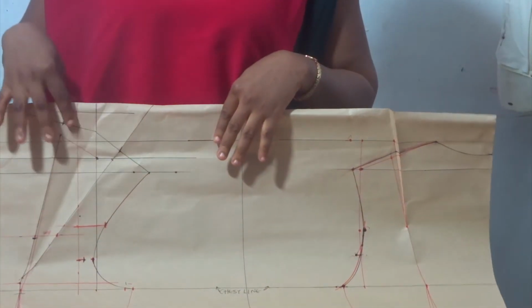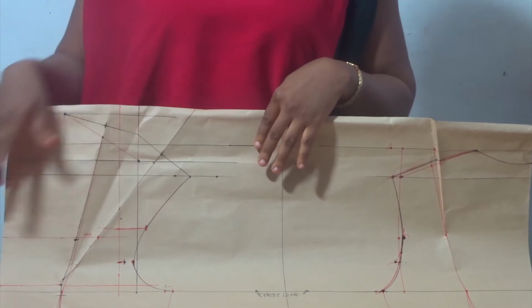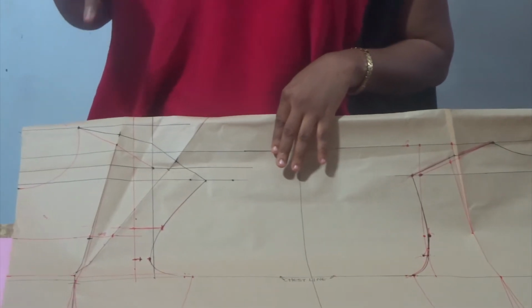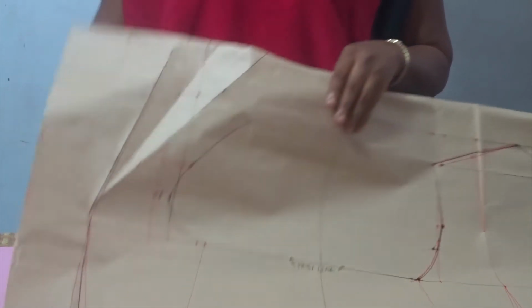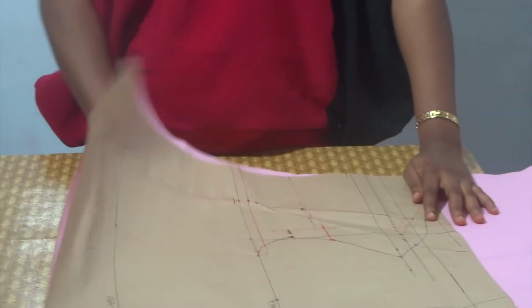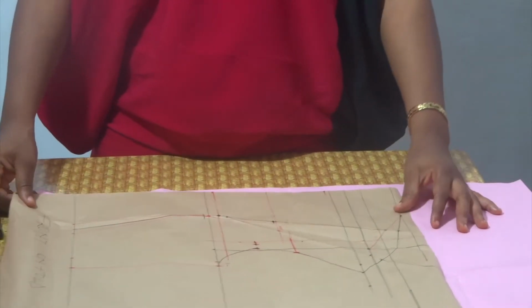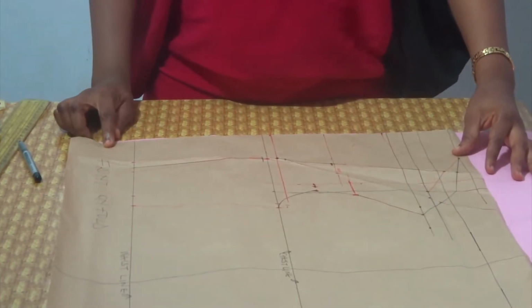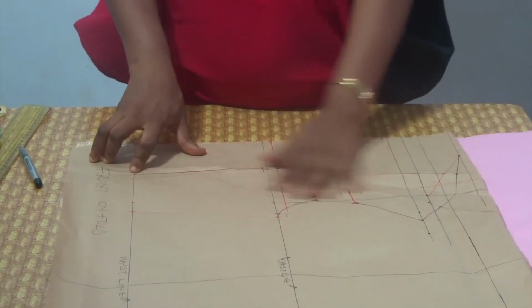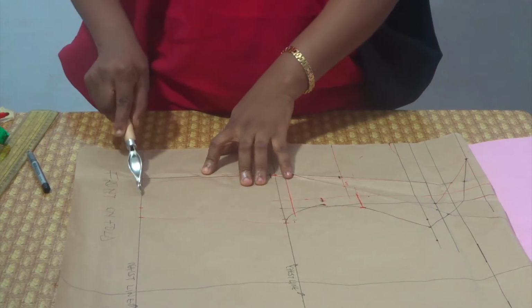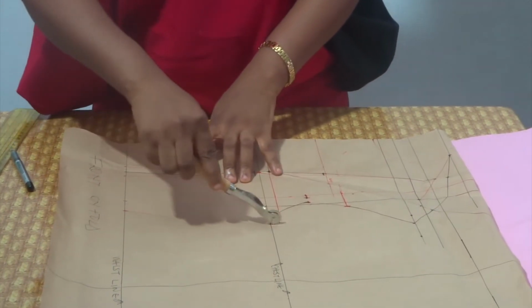Now, for the front sloper, where we need the bust dart, we need to trace out this sloper. After you lay it down like this, get your tracing wheel and trace through these lines.